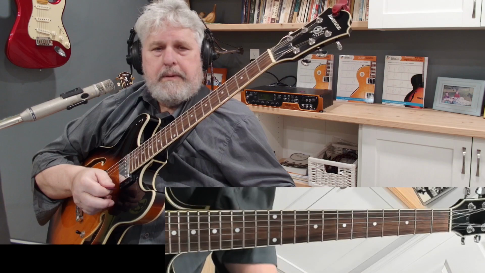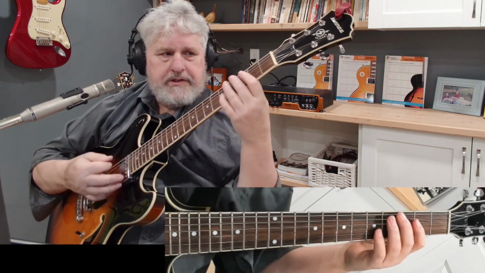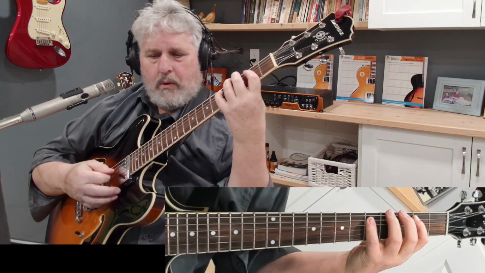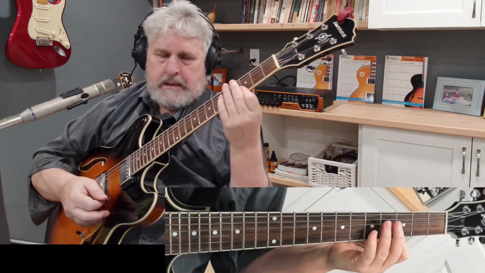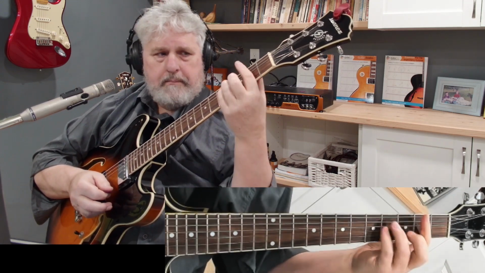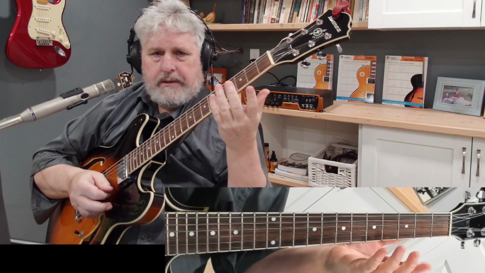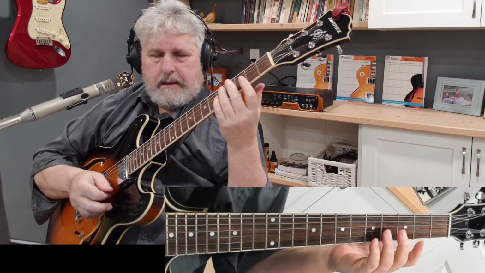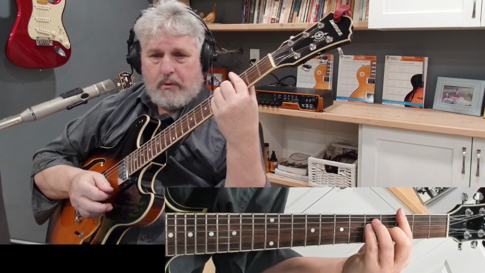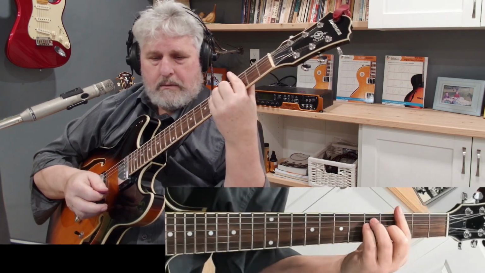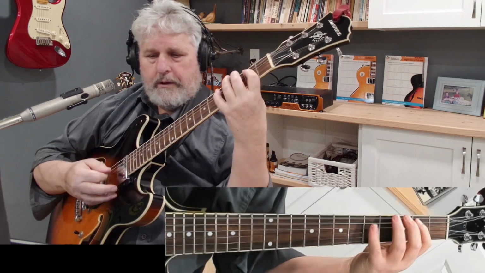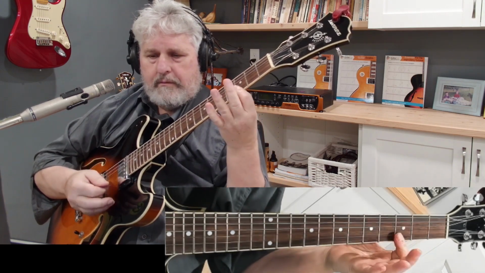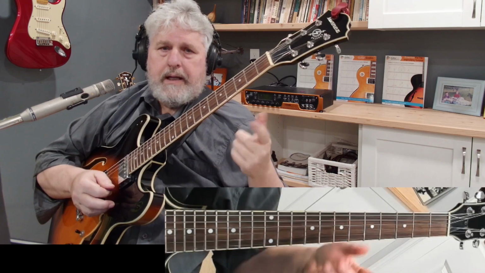Now, maybe we should look at an arpeggio at the same time. Here is 1, 3, 5, 1, 3, 5, and 1. All right, so now we've got a major scale and the triads that are breaking down a bar chord of G, and a little arpeggio 1, 3, 5, 1, 3, 5, 1.